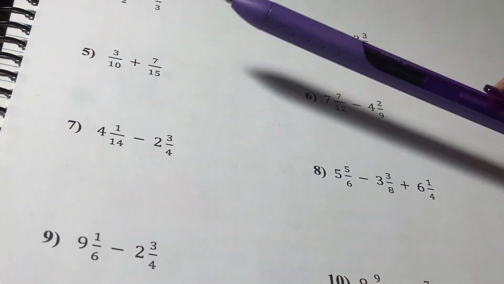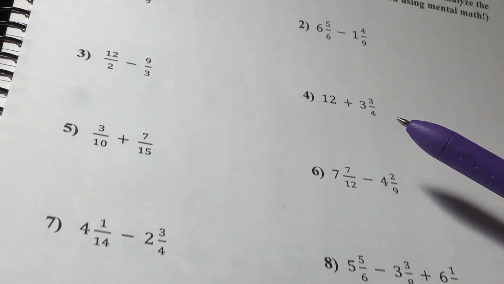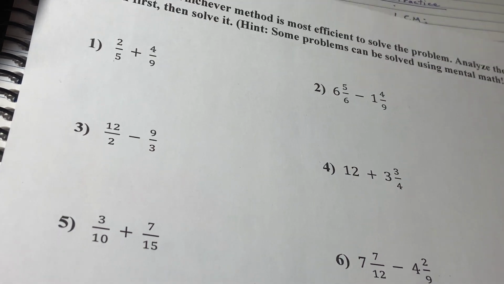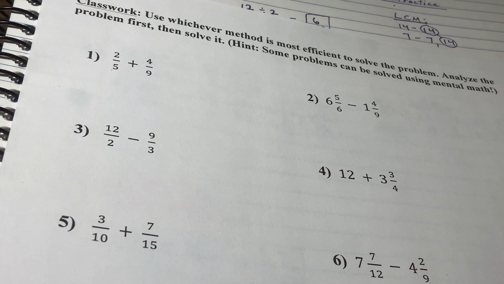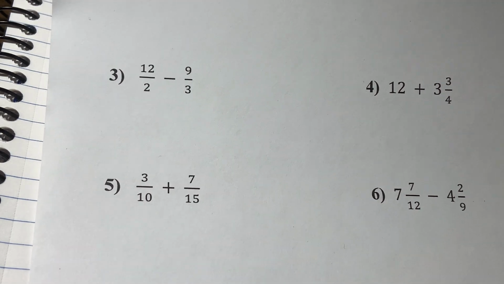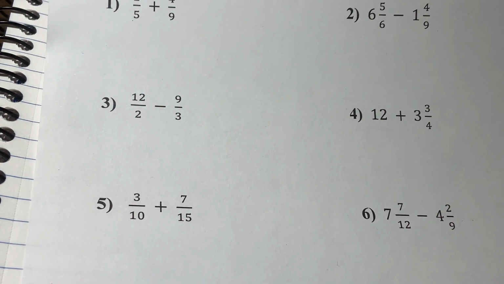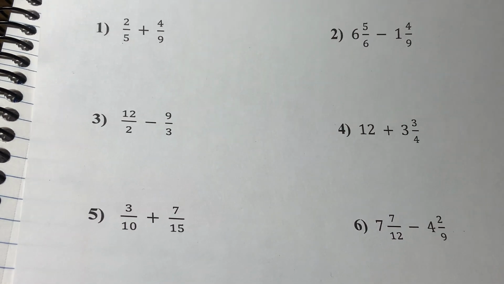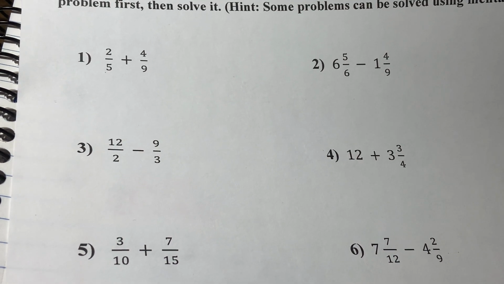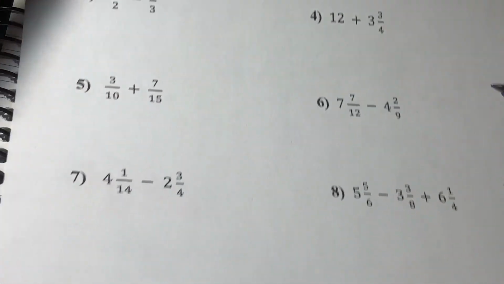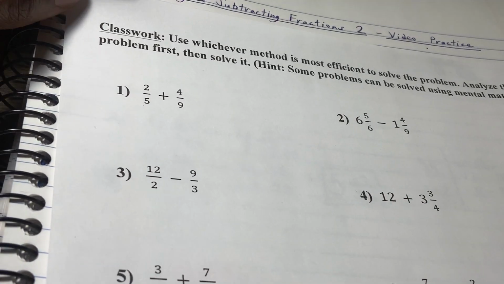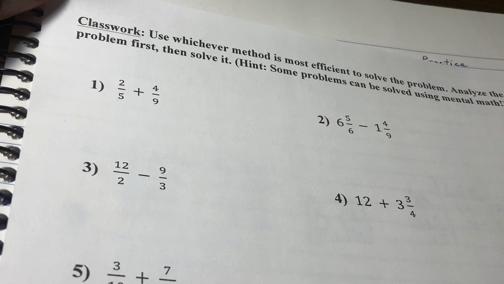But the rest of them, just about all of these, you're going to need to use LCM or Bowtie for. Use the method that's most efficient to solve the problem. Now, you know better than to think that this is the only work you got, because you also have homework on top of this. So you have classwork and a homework sheet. The homework sheet has 14 problems in it. So you do have quite a bit of work to do. You have these 11, and then 14 homework problems. So make sure you get them done. Show me all of your work. And if you need any help, you know where to find me.